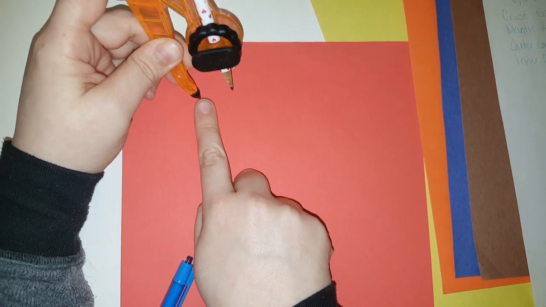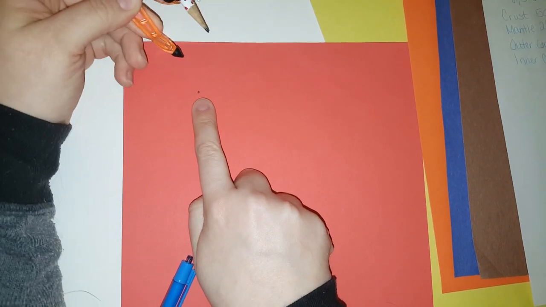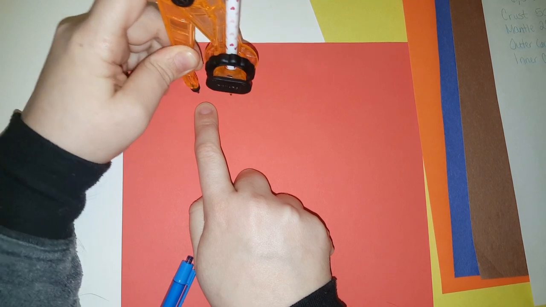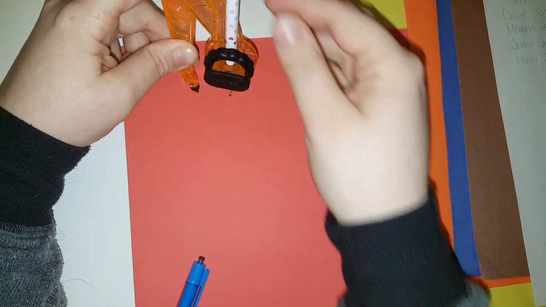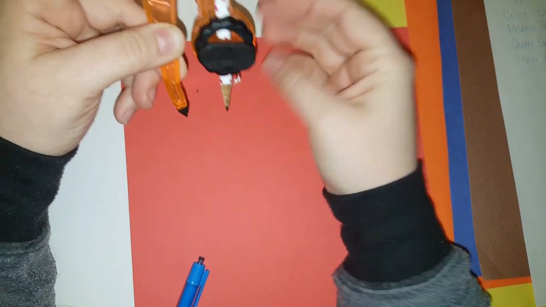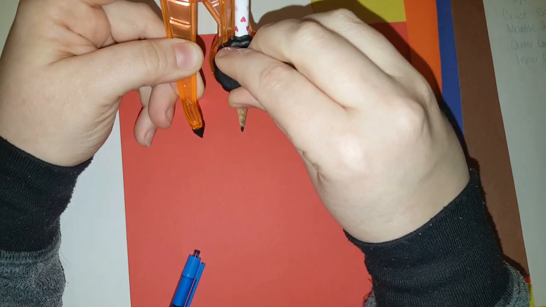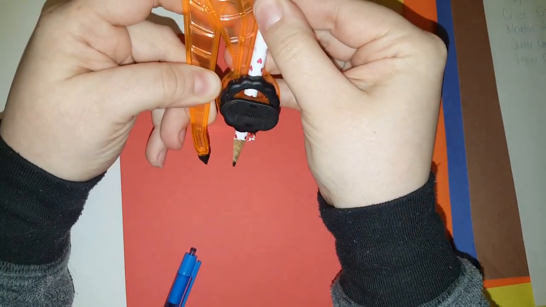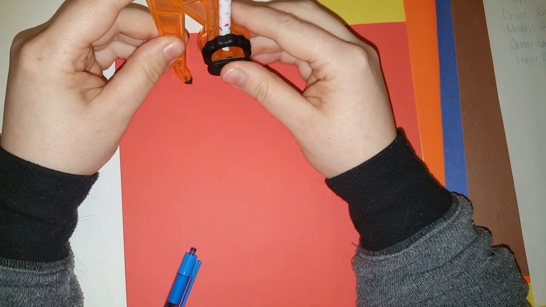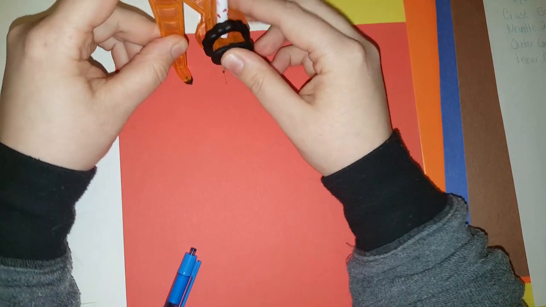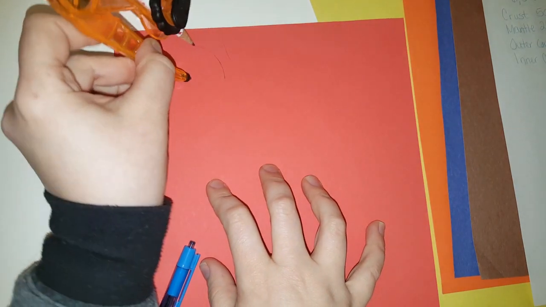Then take the point of your compass, put it on that dot you drew. Now, a metal compass will work much better. These plastic ones don't want to hold very well, but then you lean it and make sure your pencil and compass are at the same point. I'm going to make mine a little bit better, which means I need to reset the width of the compass. Okay, so put the point there and then you just use your compass to create your circle.